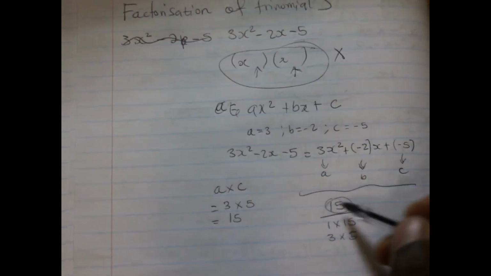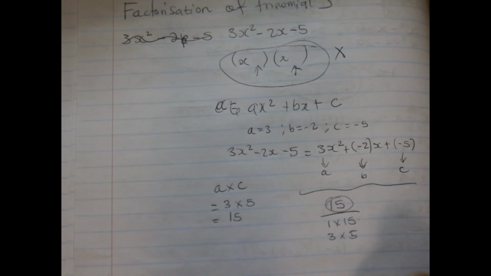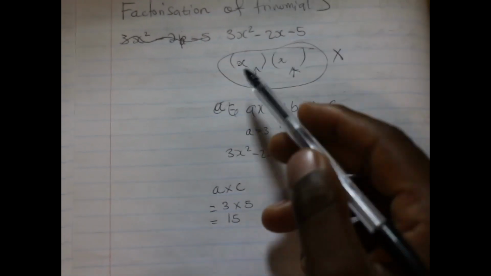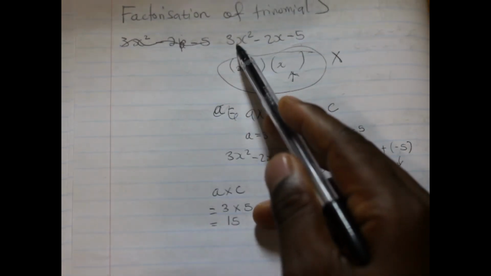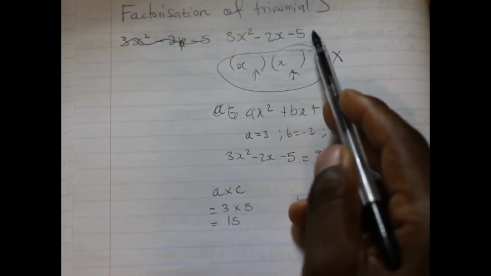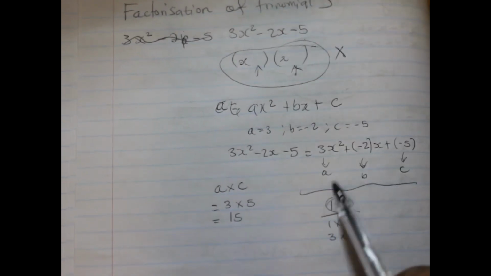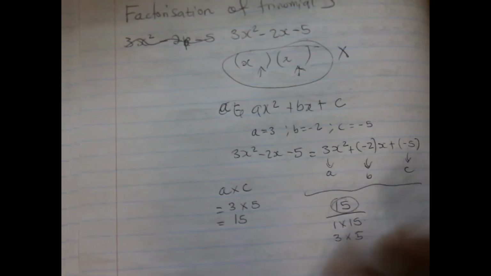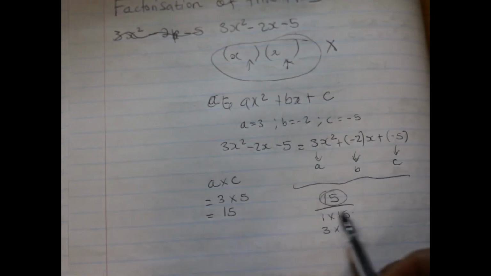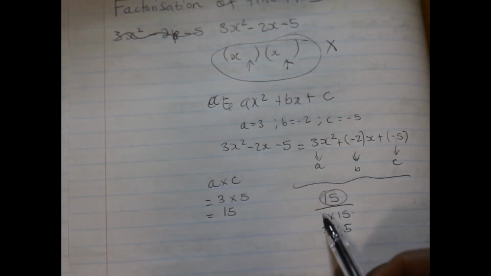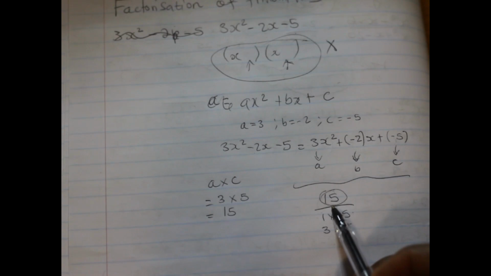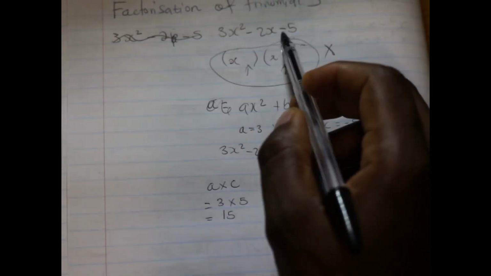Again, the difference between the problem whereby the coefficient is 1 and when it's not 1 is that the product doesn't need to be 5, but 15. I almost made that mistake. When we multiply the two factors, we need to get 15, but it needs to be -15, because remember this is -5.